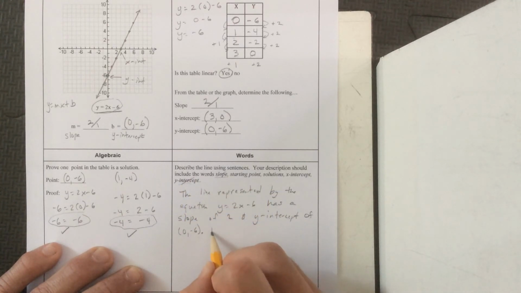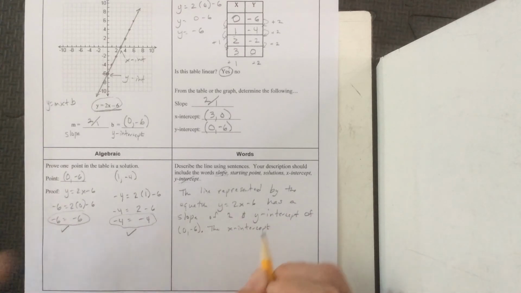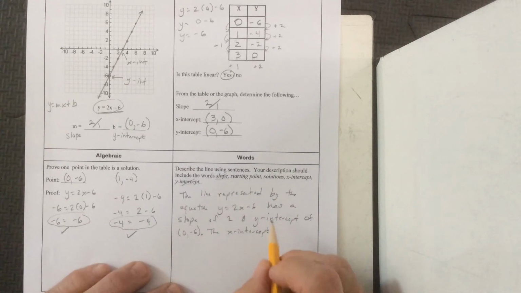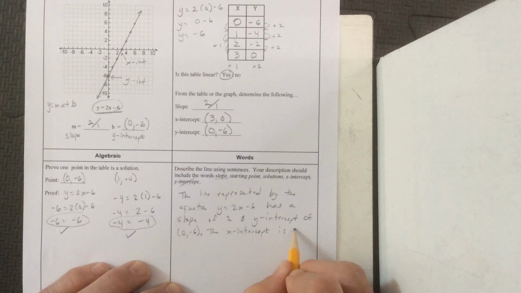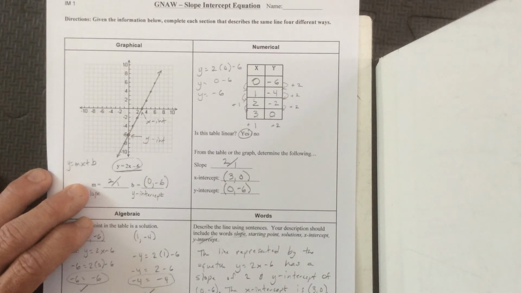X-intercept. The x-intercept is 3, 0. And on this line, we could come up here to our table. We could say the line has solutions of 1, -4, and 2, 2 also.